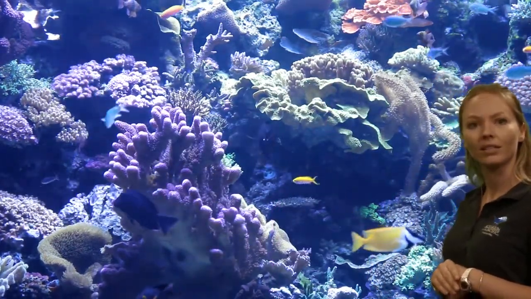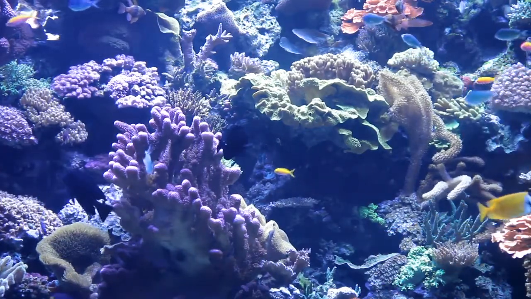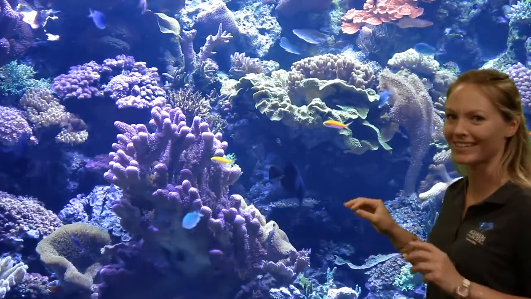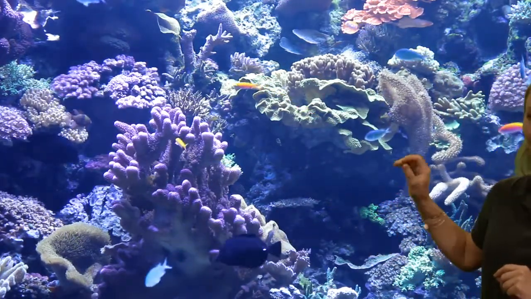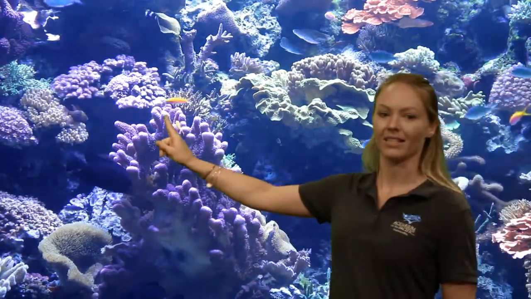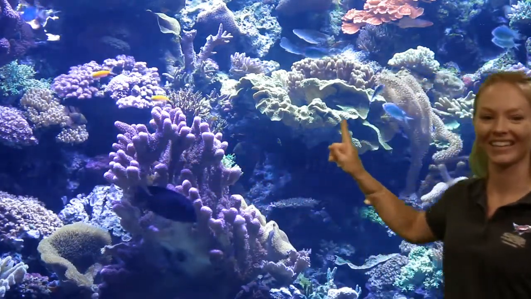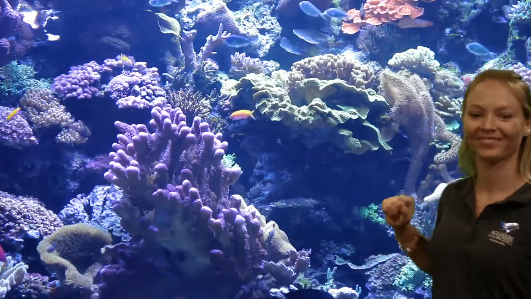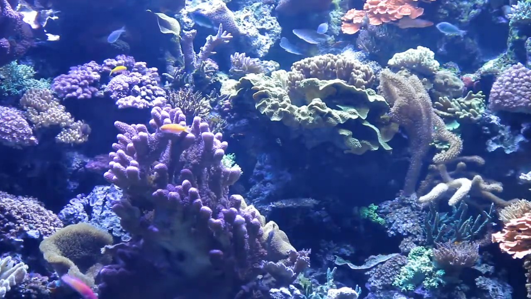How about colors? I see more bright colors in here than I did in the kelp forest habitat. Like this orange and the pink. And there was a yellow one that went right on by just a few moments ago. So there's more colors in this habitat.